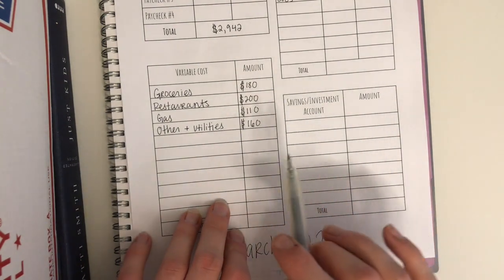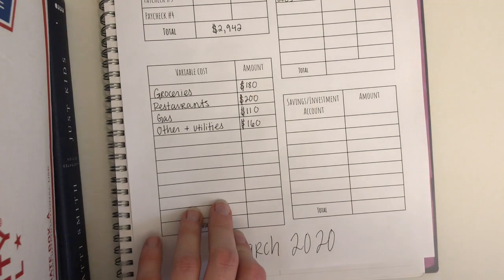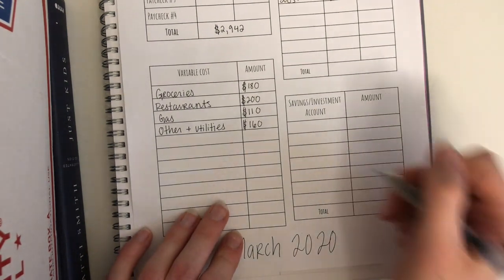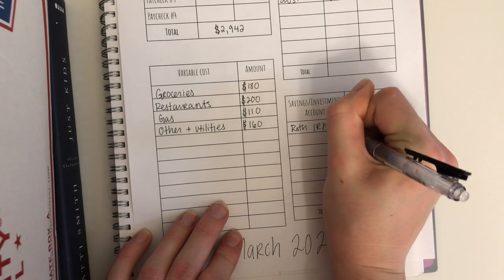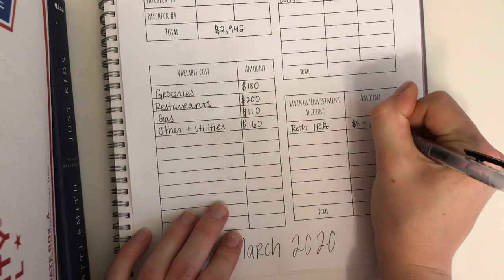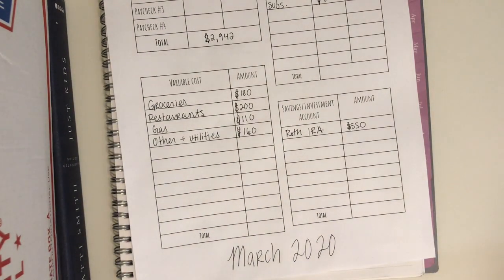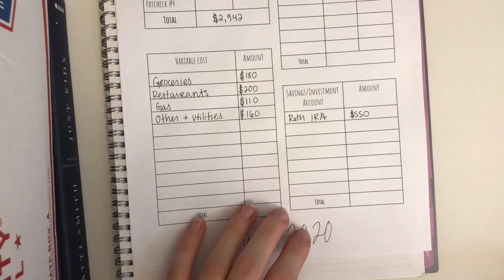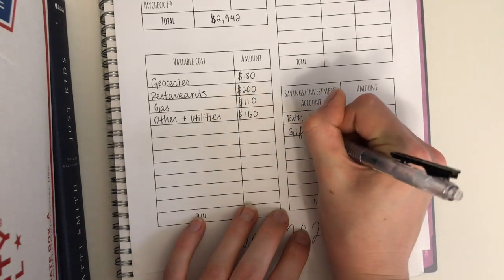By the way, I'm debt free now, thank God, so I don't have a column for that at the moment. Now for my savings, I've got my retirement account, which is my Roth IRA, and this month I'm putting $550 towards it. That's been my standard. That will go up once I finish out my emergency fund. And then for gifts, I always budget $60 a month.